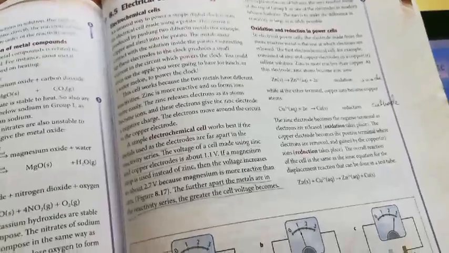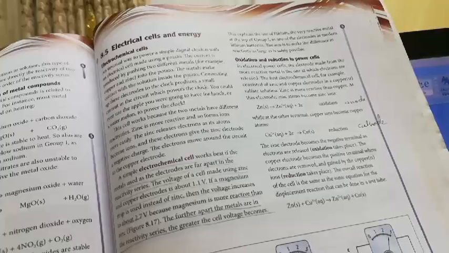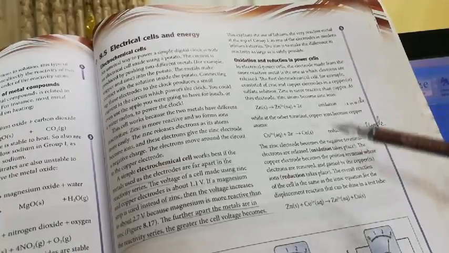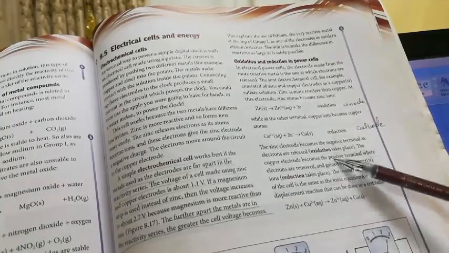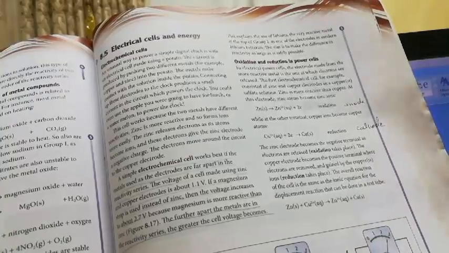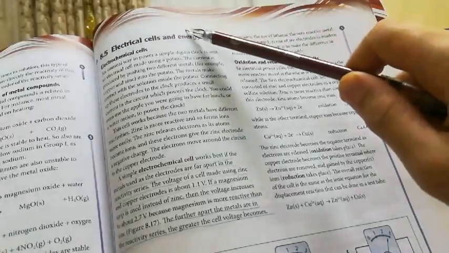This page is related to the concept of electrolysis. So we will take it in grade 10 with chapter 4. So please write here a note that it will be taken right here.